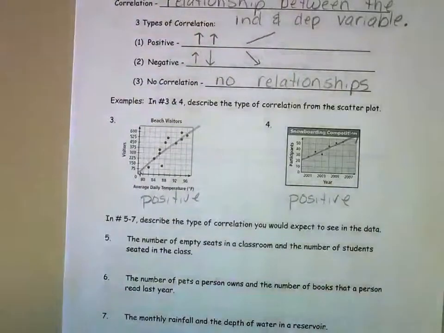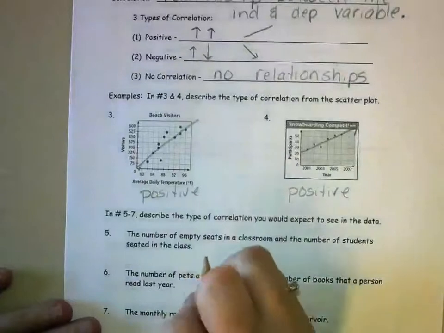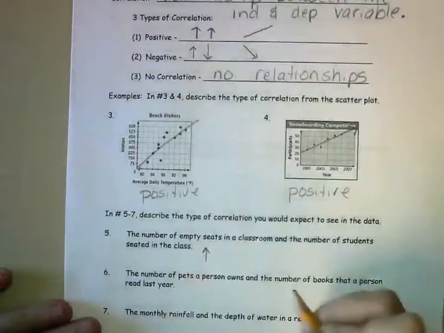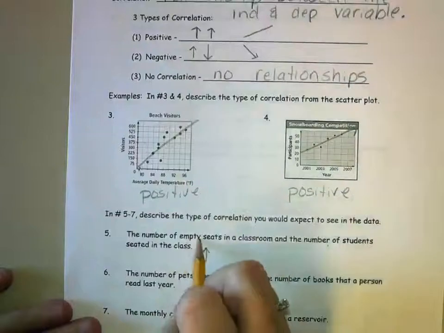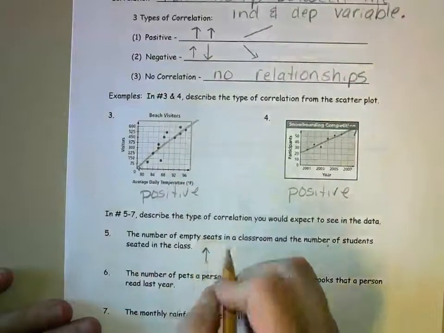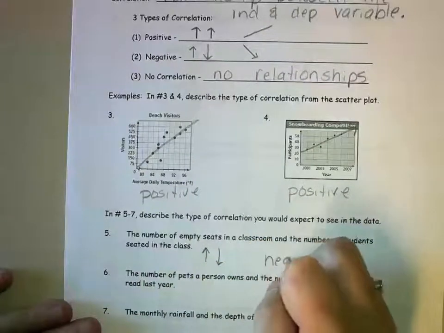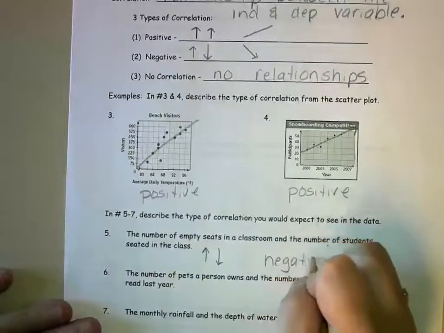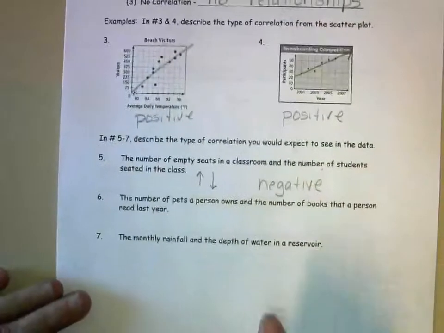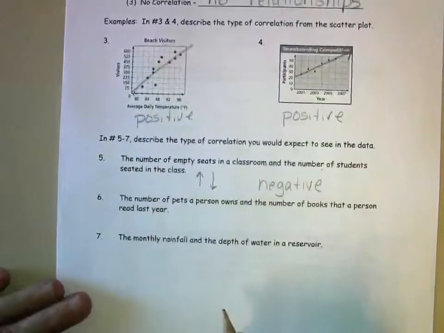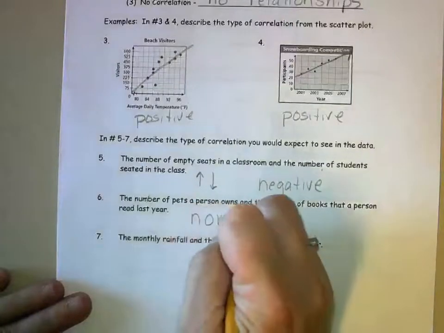Number 5, as the number of empty seats increases, what happens to the students in class? As we get more empty seats, there are less students in class, so that is a negative correlation. Number 6, the number of pets a person owns and the number of books that they read. There is no correlation there.